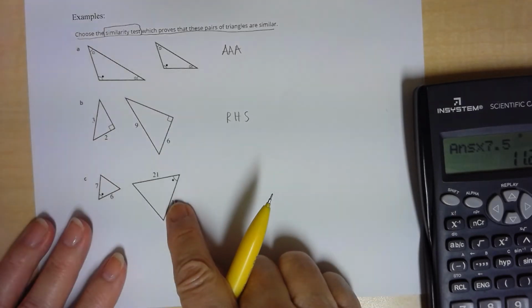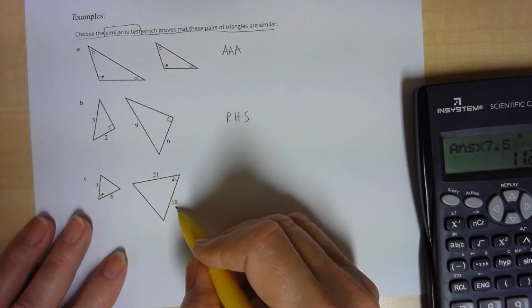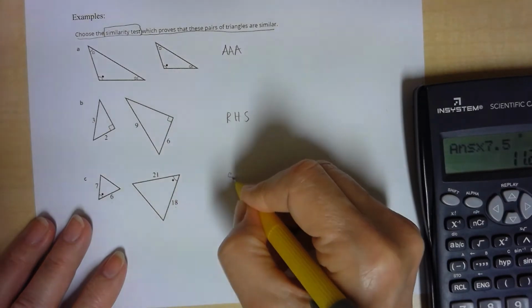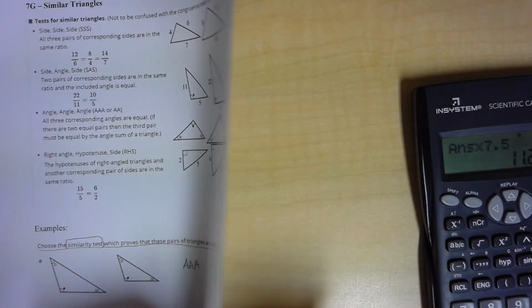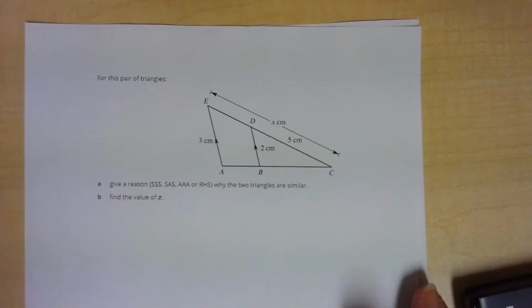This one, I have, let's see, multiply by 3, multiply by 3, and those two sides contain the same angle, so I have side, angle, side. So this is really easy. It's just about looking at stuff. All right, here's as hard as it gets for us right now.